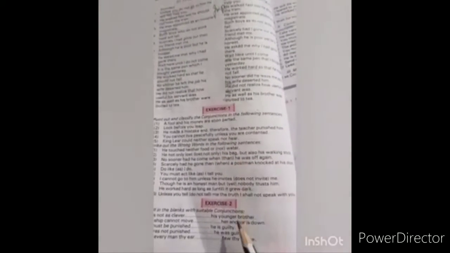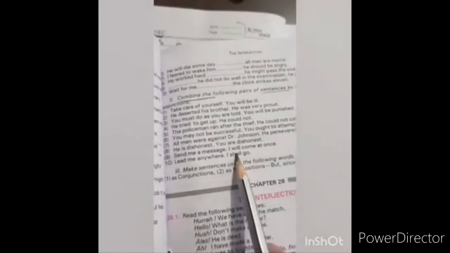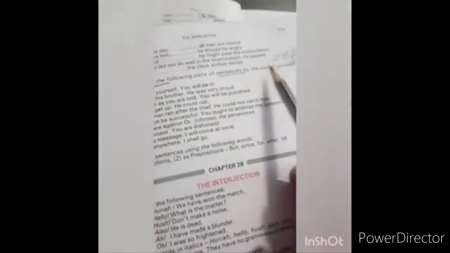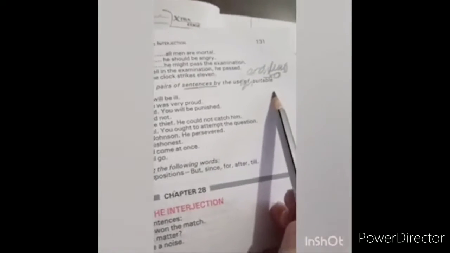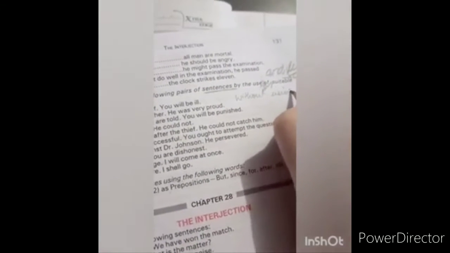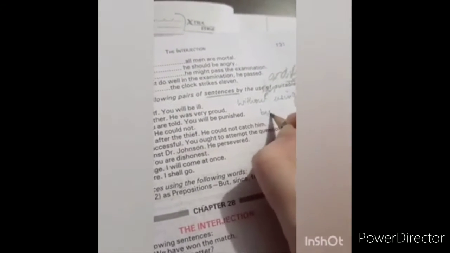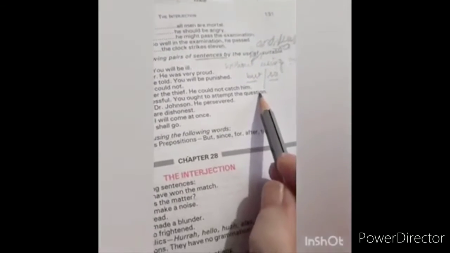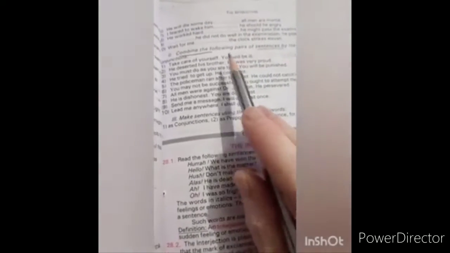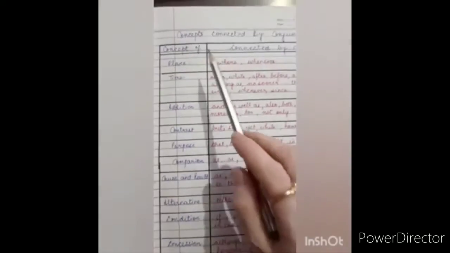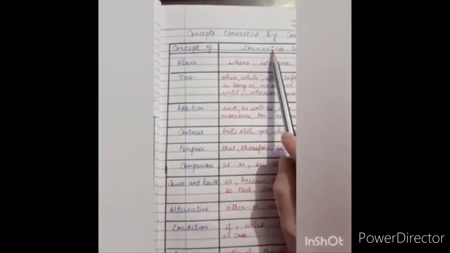And most important part in this exercise is the second part. Combine the following pairs of sentences by using suitable conjunctions. It's written by using suitable conjunctions, but you have to practice it without using and, but, also, so, as, because we have such questions in our exams. Clear? So please practice this exercise on your own. Next children, I have just made a note of some concepts connected by conjunctions.